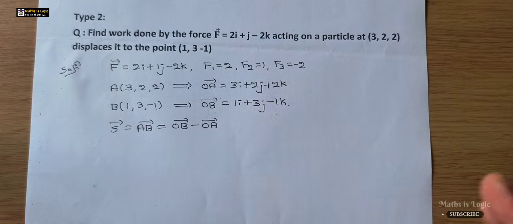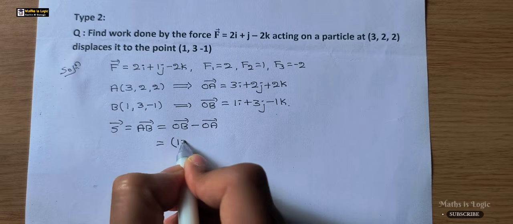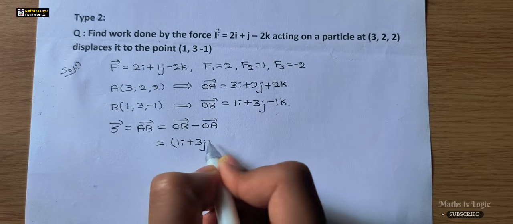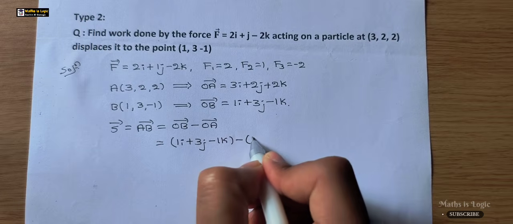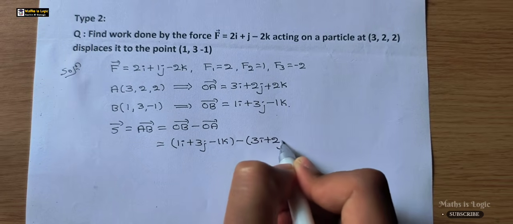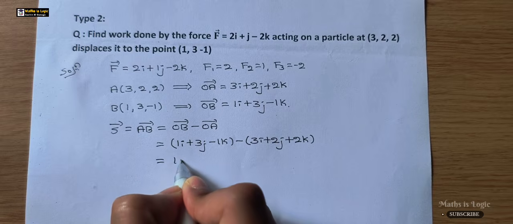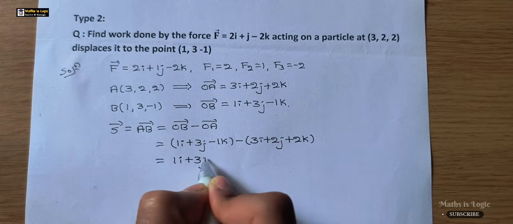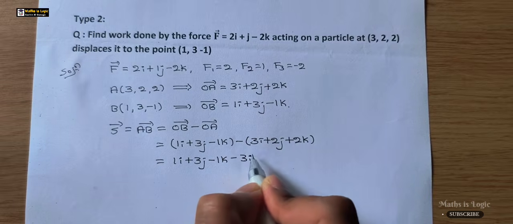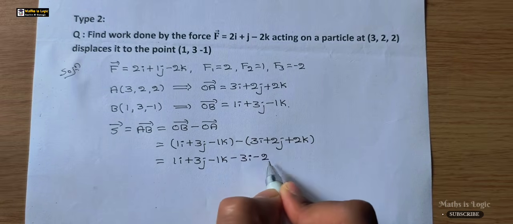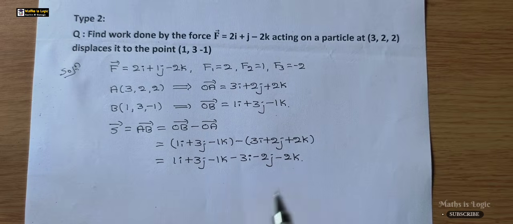Now substitute the OB vector. So in the bracket, what is OB? 1i plus 3j minus 1k, minus OA vector, 3i plus 2j plus 2k. Open the bracket. So 1i plus 3j minus 1k, minus into plus is minus 3i, minus into plus is minus 2j, minus into plus is minus 2k.